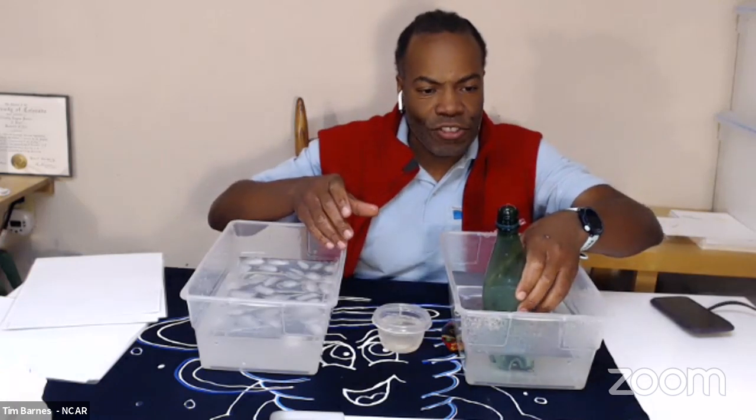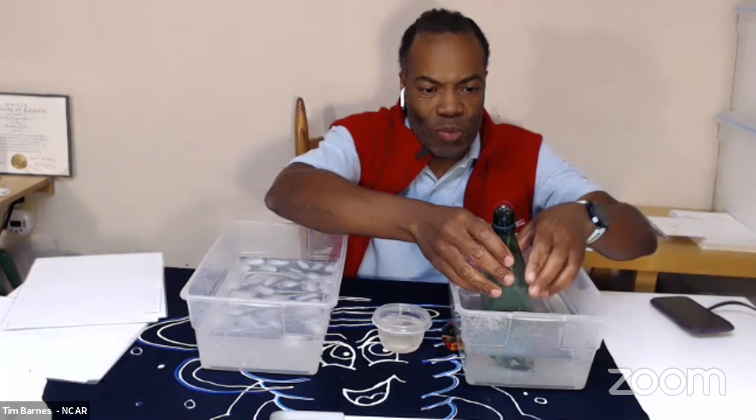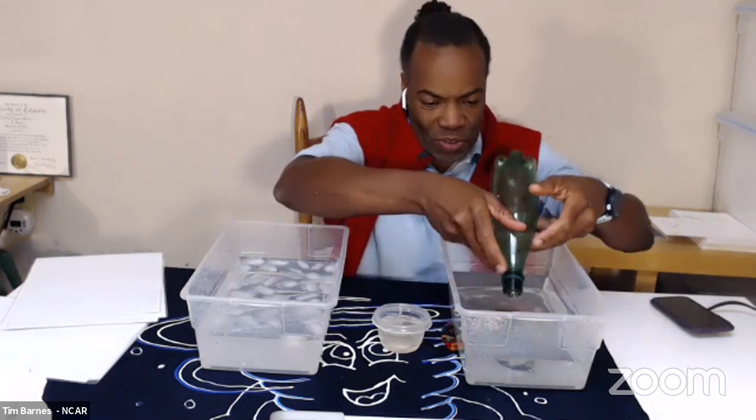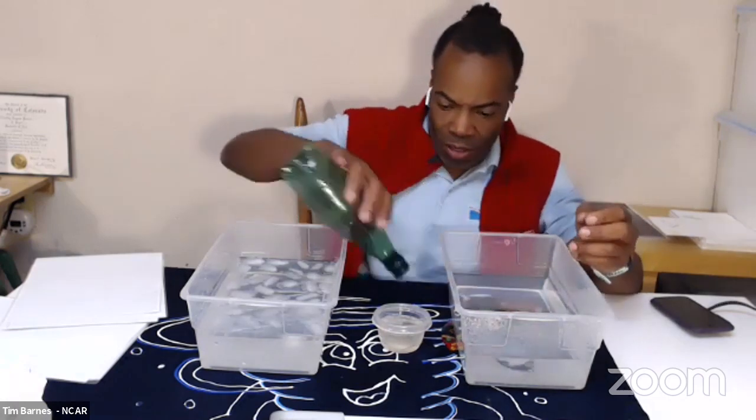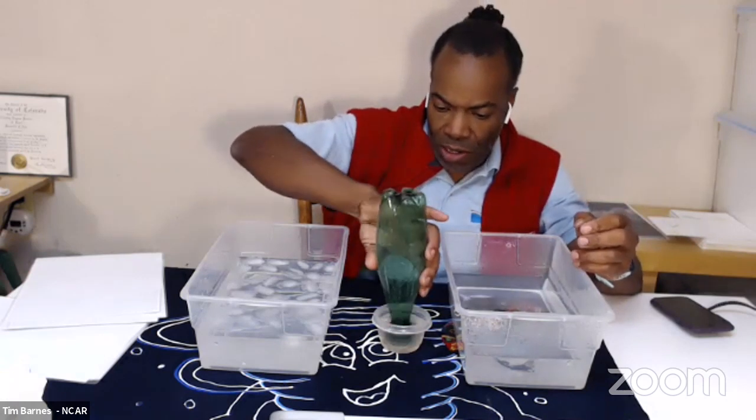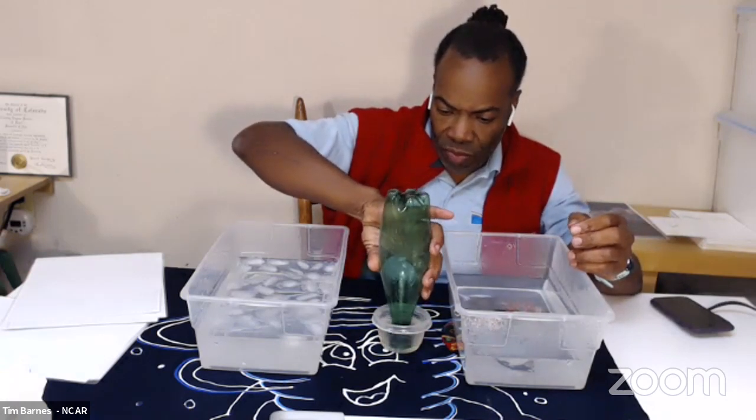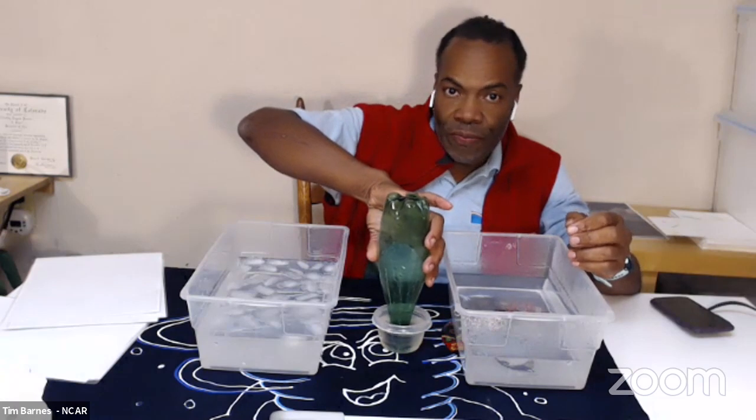All right, it's in the hot water. It's growing. Now I'm going to take it and put it into the... Let's wait. Maybe we should get a bigger bottle. What do you think? I wonder what's going to happen when you put that bottle into the cold.